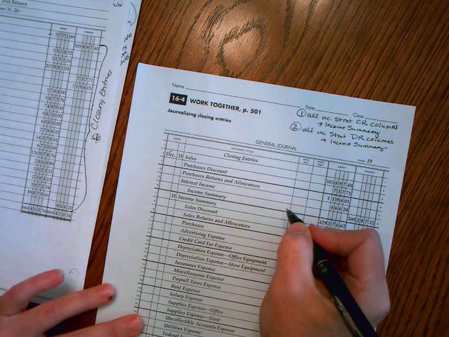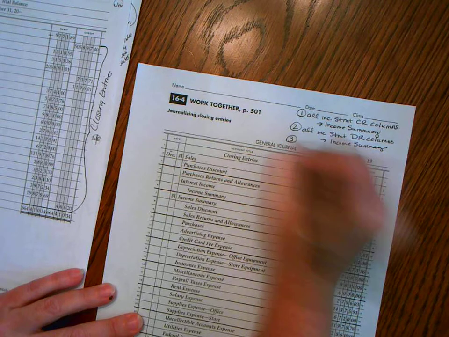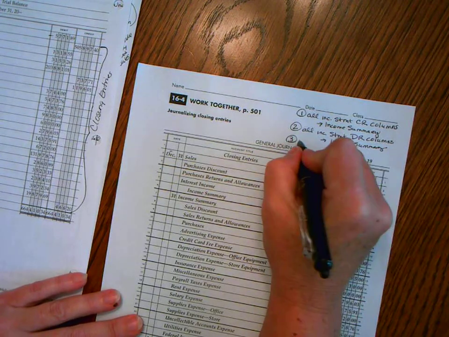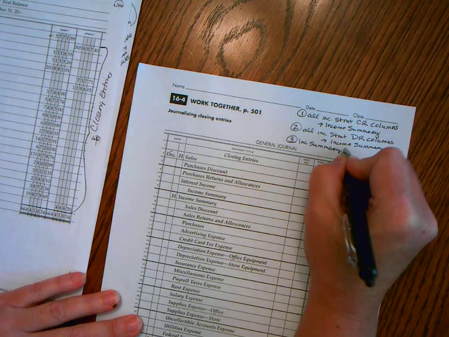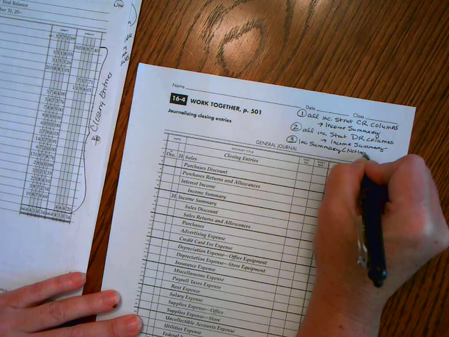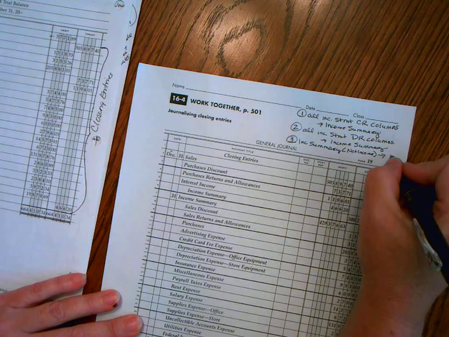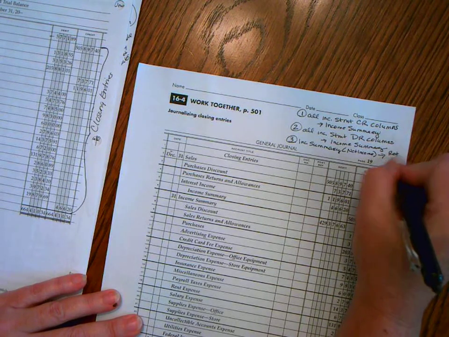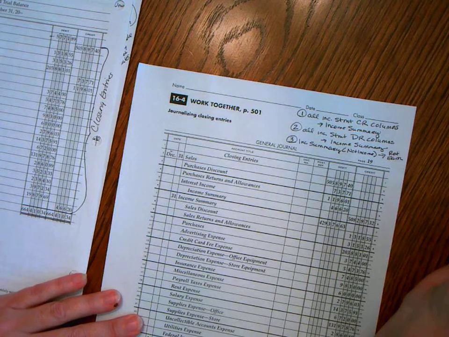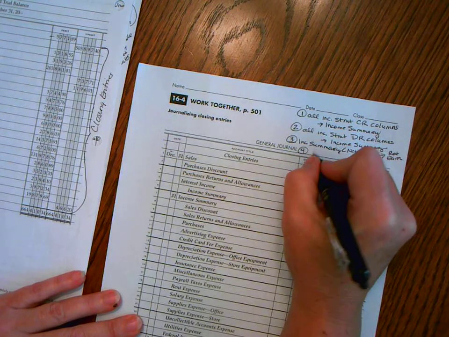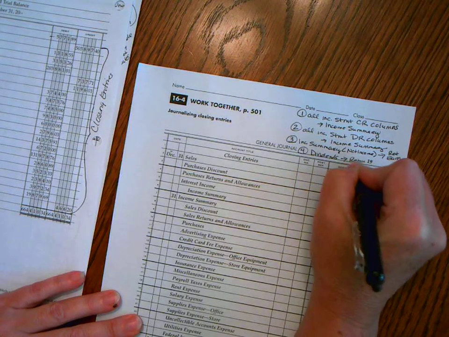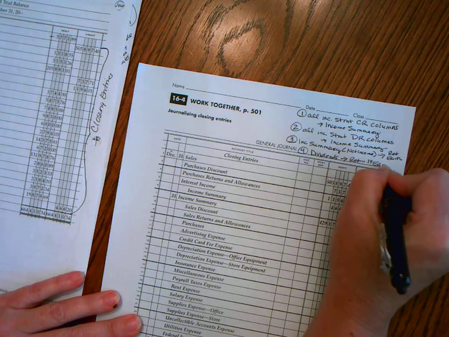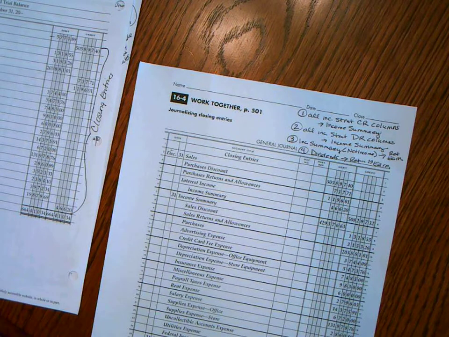The third one, we're going to squeeze this in here, is that income summary, and I'm going to put a little note here, net income, closes to retained earnings. And then the fourth one is that dividends closes to retained earnings. All right, so hopefully you can kind of follow that. Those are the 4 closing entries that we have.